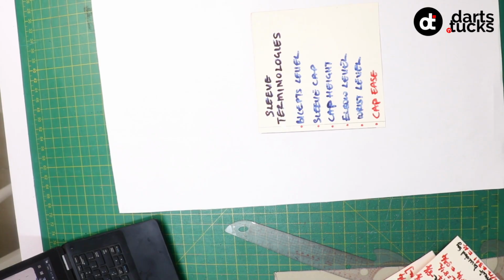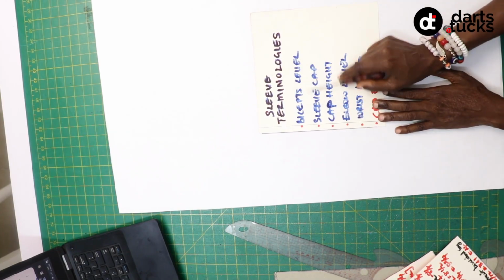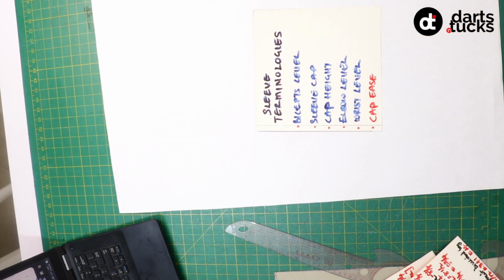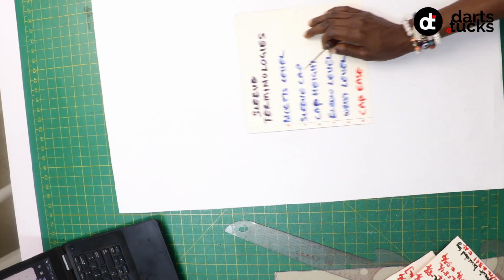So the first thing is to show you some of the terminology that we use in sleeve design. The first thing is the biceps level. Biceps level is the widest part. I believe you can see, just look at me where I'm showing myself. The widest part, which some people call round sleeve, that's what I call bicep level. That level, almost immediately after the cuff of the armhole, you have your bicep. That's the fullest part of your hand. And then the sleeve cap.